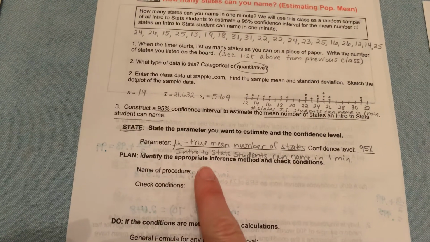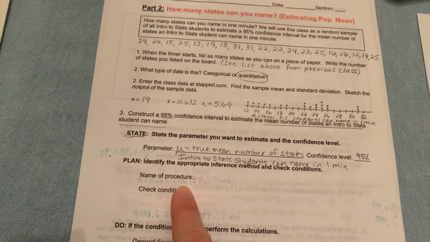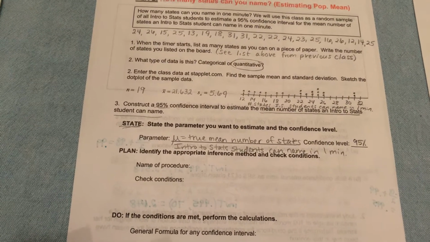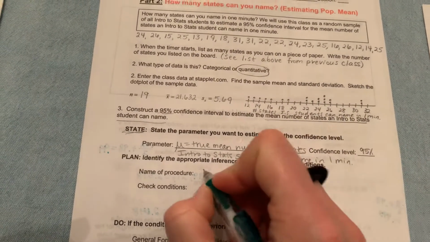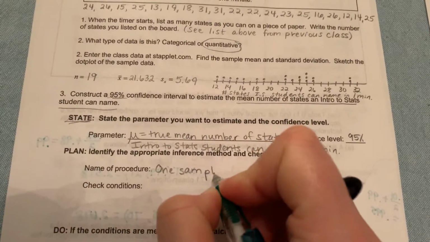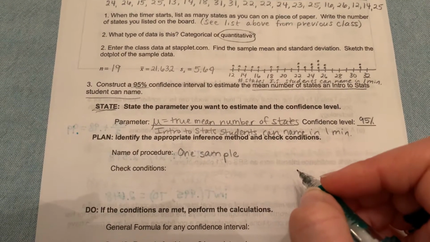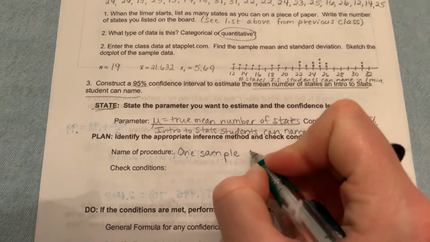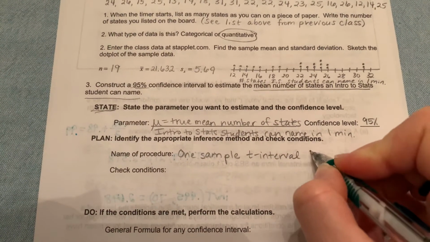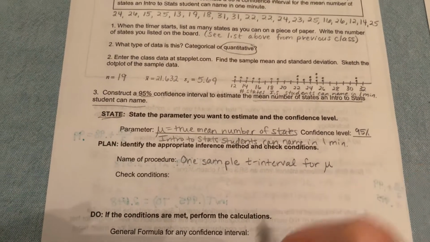Okay, so then the next part is the plan. So we're going to identify the appropriate inference method and check the conditions. So the inference method is where we're putting the name of the procedure. So it's similar to the procedure for proportions, but of course it's not for proportions anymore, it's for means. So we're still going to say that we have one sample, but we're not using those critical values as Z-star values anymore. We're using T-star values. So we're going to say it's a T interval. Say one sample T interval for whatever parameter we have, which in this case is mu.